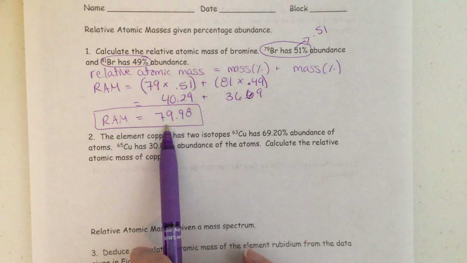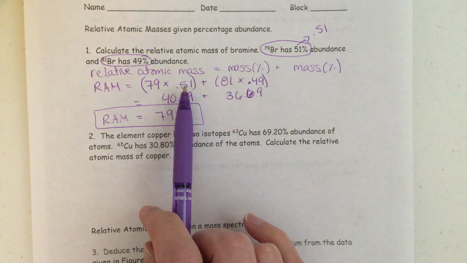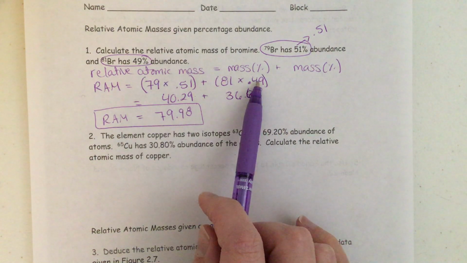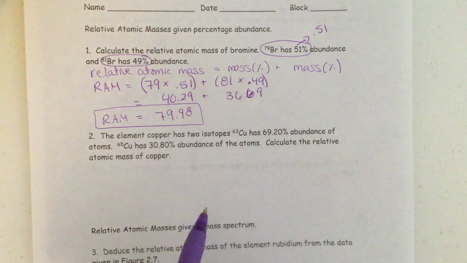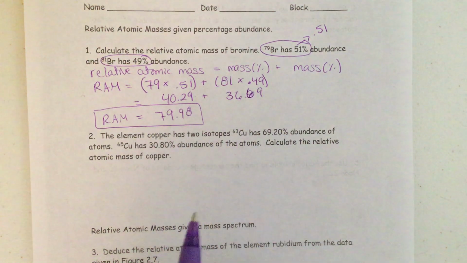But if I were to get like 7,998, the most common mistake you made is you'd put a 51 here instead of a 0.51, or a 49 here instead of a 0.49. Or maybe you turned one of them into a decimal and the other one you didn't.